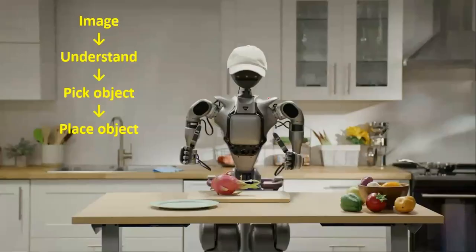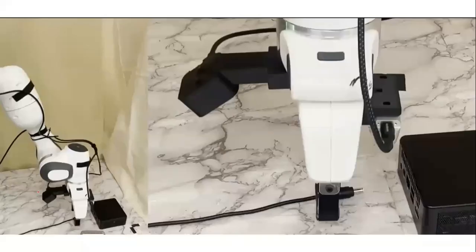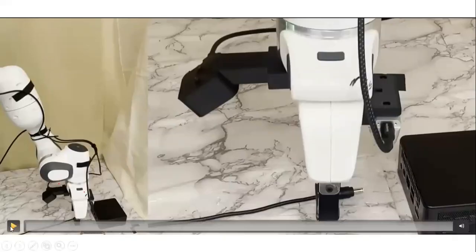So there is an image. It is understanding the entire platter. It is picking that object and placing that object. So this is a vision language action model. Action is taken by this robot. Now, we'll have a quick video about the vision language action model and how it is performed. This is more in the robotics domain. I think this video is, yeah, here it is appearing now.